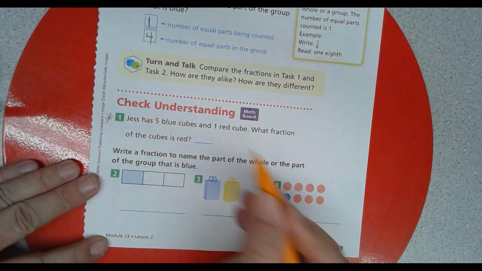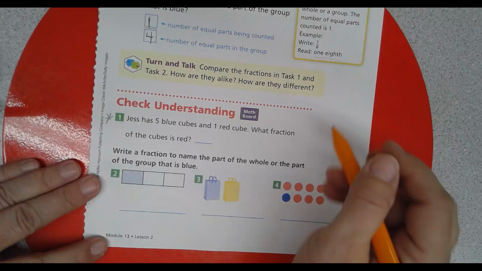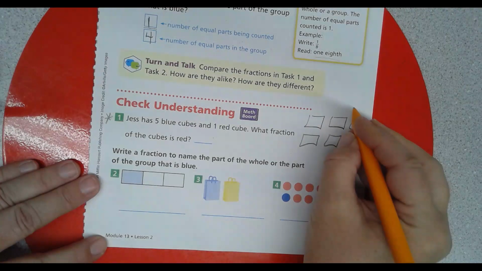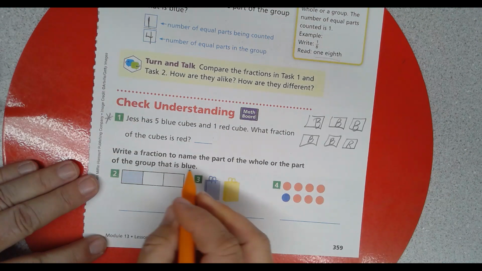You're going to look at one. This one, you don't have a picture to look at, but you could always draw one. You have 5 blue cubes, 1 red cube. Just draw 5 boxes. 3, 4, 5. And those will be blue, so we'll put a B in there. Now we're not finished because we've got to do one more, and it's going to be red.